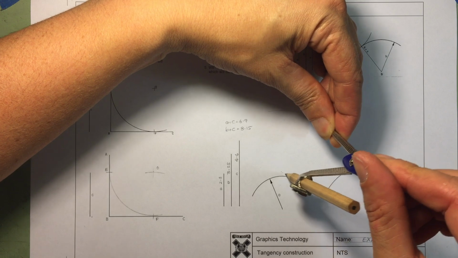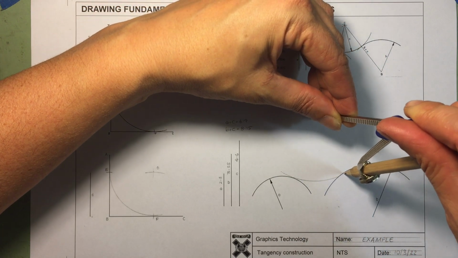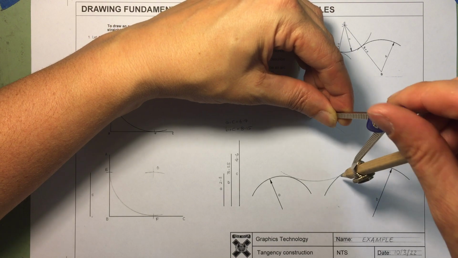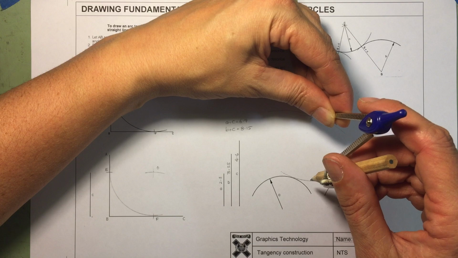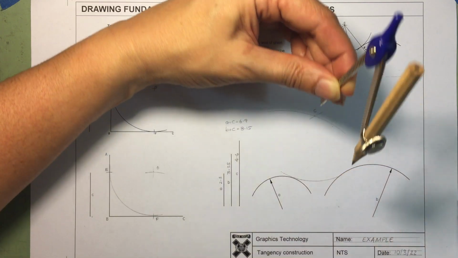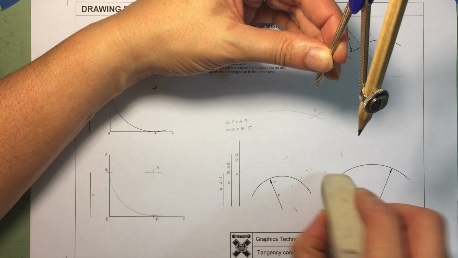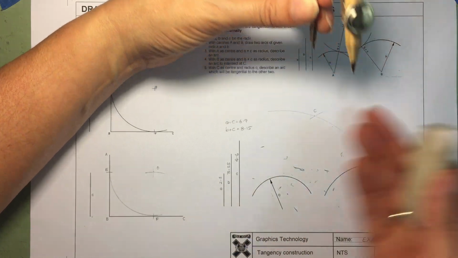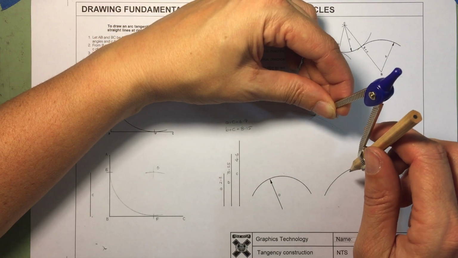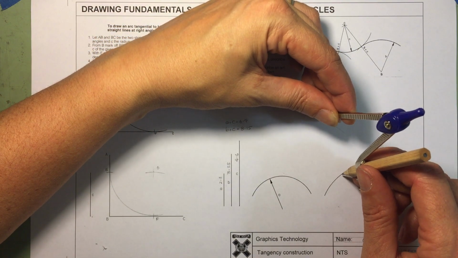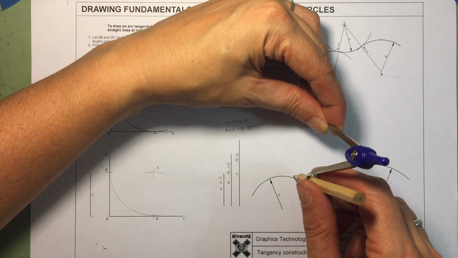So here we go. We've got an arc that touches and is tangent to that. Damn, look at that. It's not good. It's crossing over. Okay, let's give that another little try. It's important to get this right. So let's just check again. Okay, there.